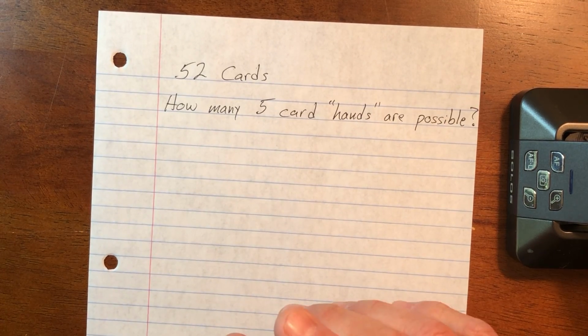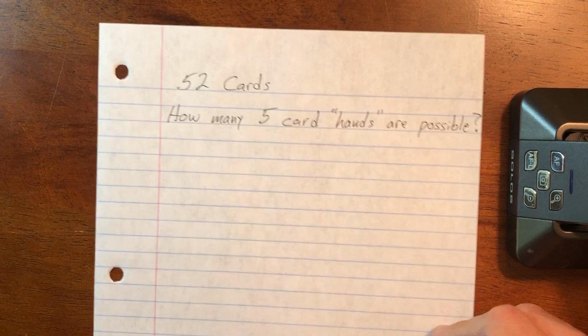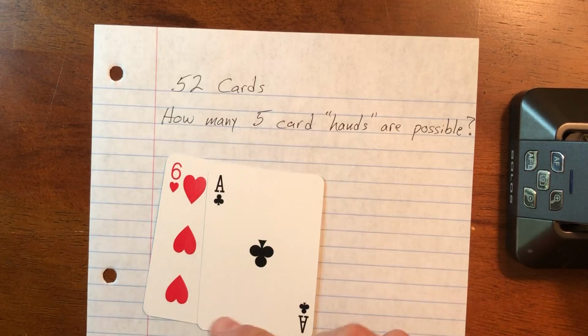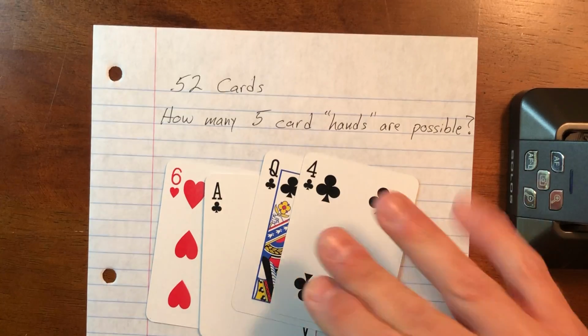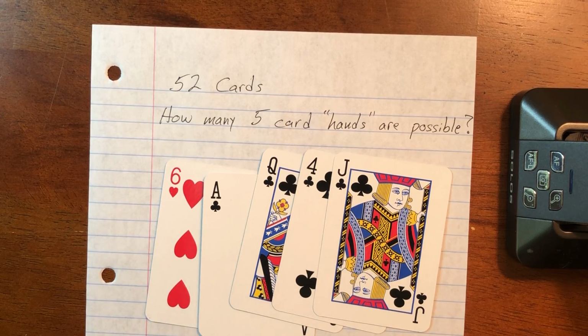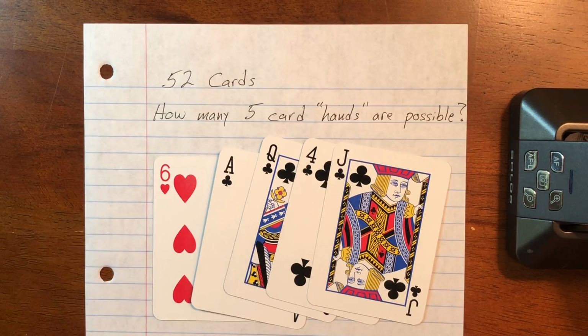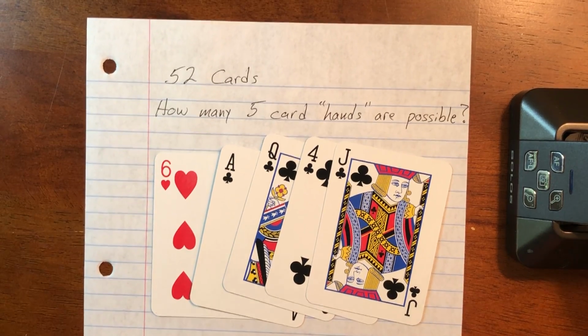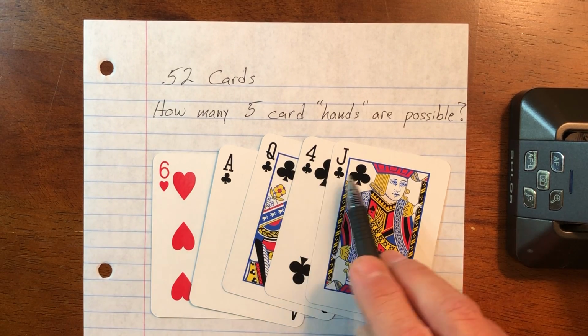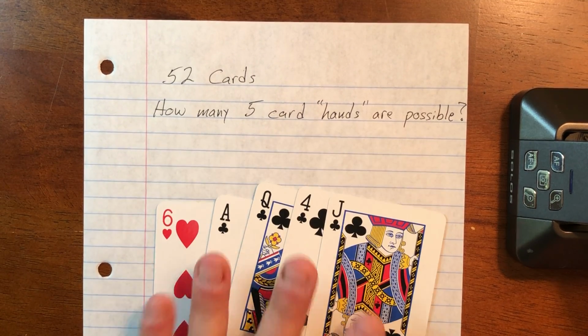Now, how many different hands are possible? And by hand, what I mean is you're dealt 5 cards. 1, 2, 3, 4, 5. How many different hands are there that you could possibly get? I got the 6, ace, queen, 4, jack. How many different hands are possible?